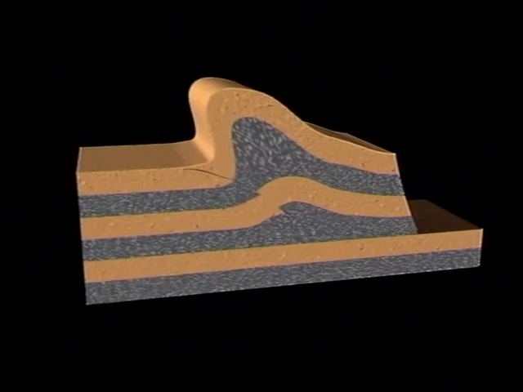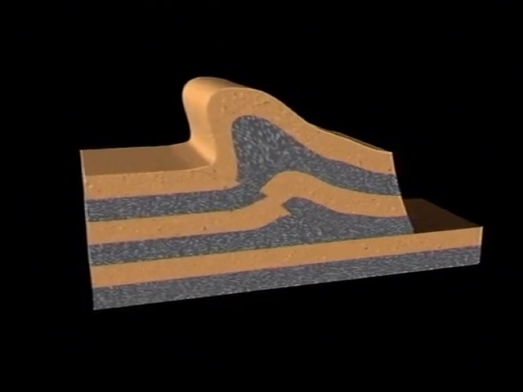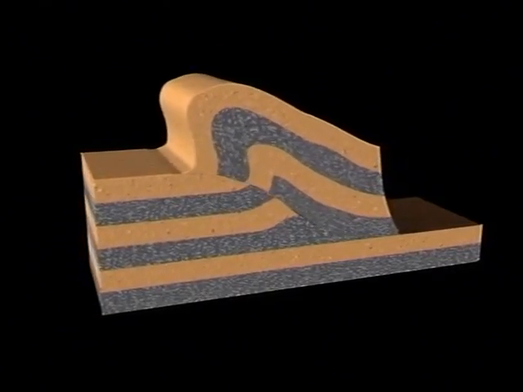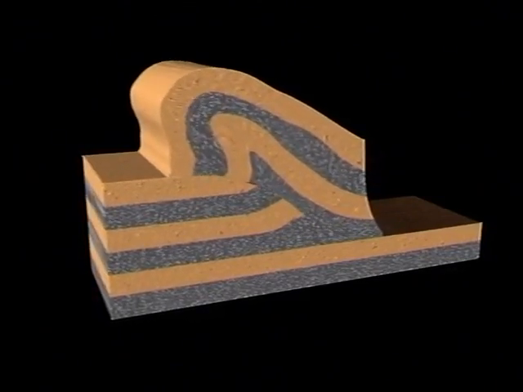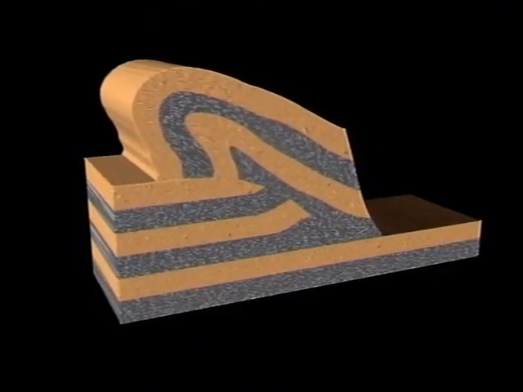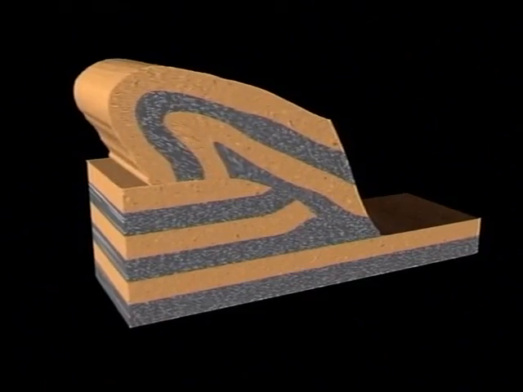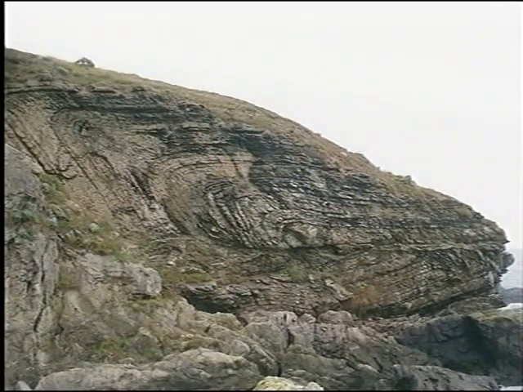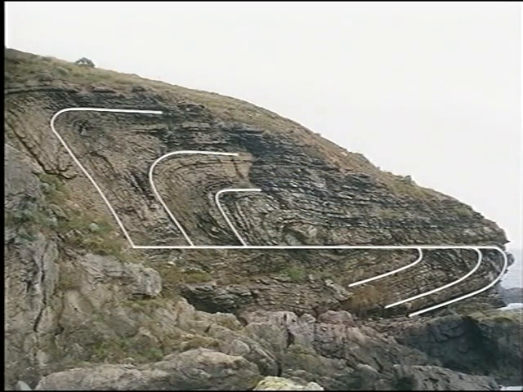Eventually, as deformation proceeds, the thrust tip propagates right through the fold pair. Typically, the inverted limb is severed, and the hanging wall anticline is displaced away from its syncline. And here's a good example on the coast at Tor Bay.